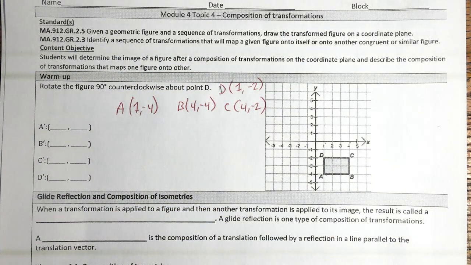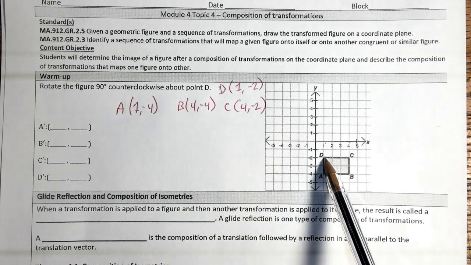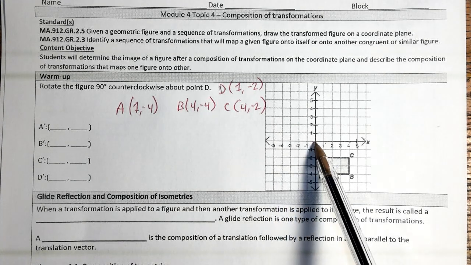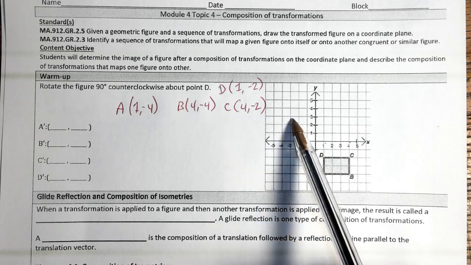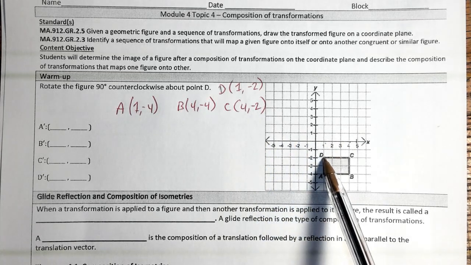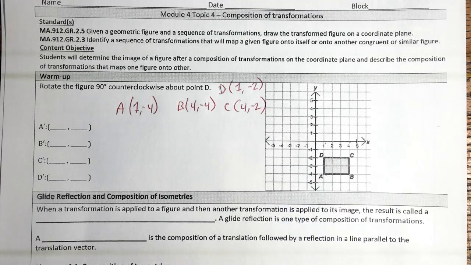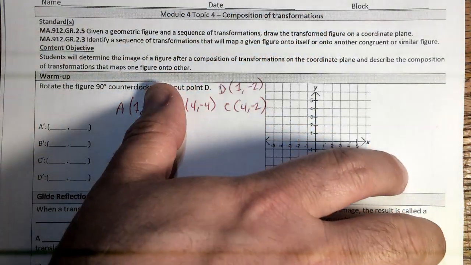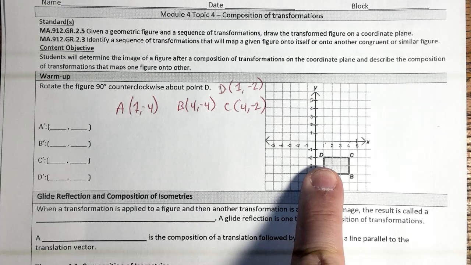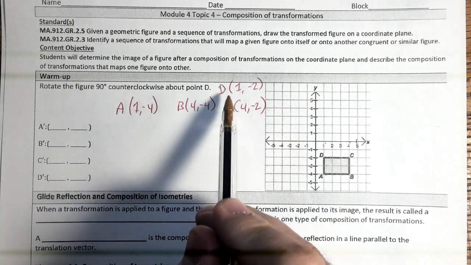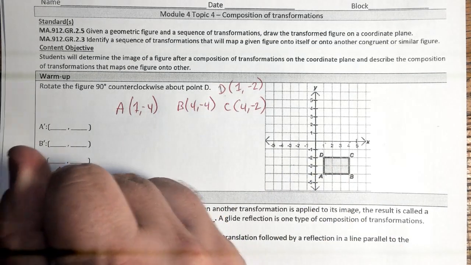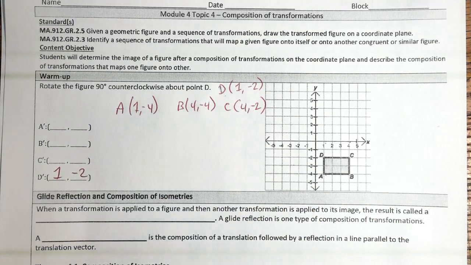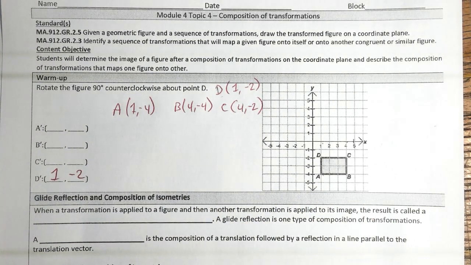Now, if we're rotating about point D, instead of rotating around the origin, we're using this point, and it's not going to move. If my thumb is point D, and this is the figure, if we rotate this way, my thumb doesn't move. If we rotate that way, my thumb doesn't move. So D is not going to move. D and D prime are the same point, so D prime is (1, -2). I'm going to use some different colors here because things might get a little dicey.